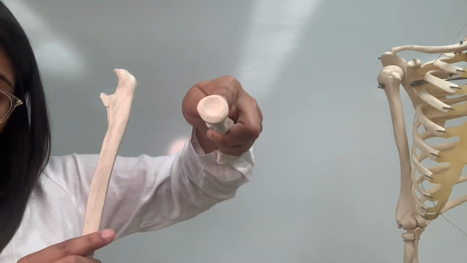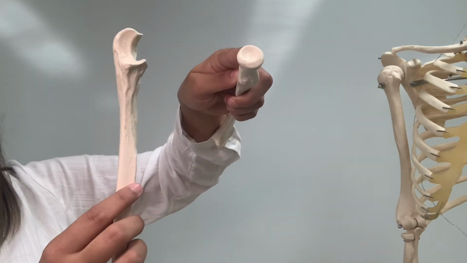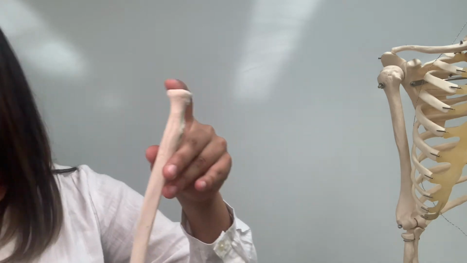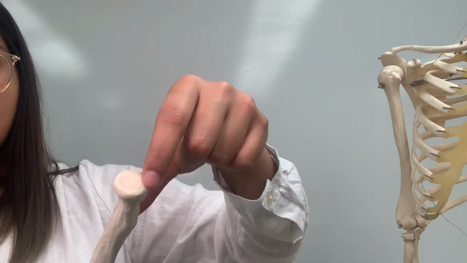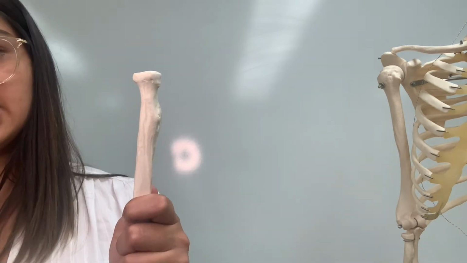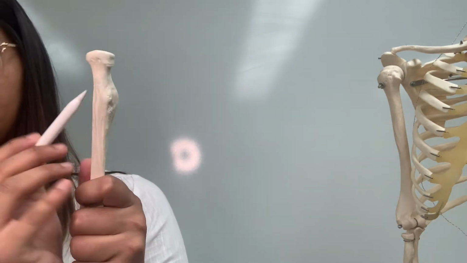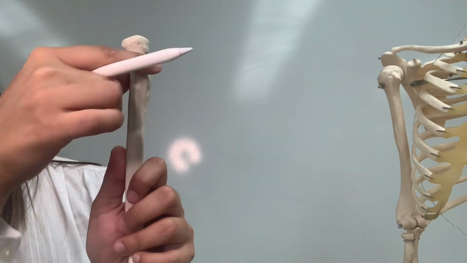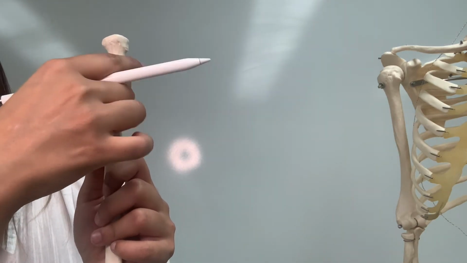So your radius has the circular, your ulna has a crescent moon shaped head. So radius, as we mentioned, this is the head of the radius. Here we have the neck of the radius. This roughened portion right here, all of this roughness, is your radial tuberosity.